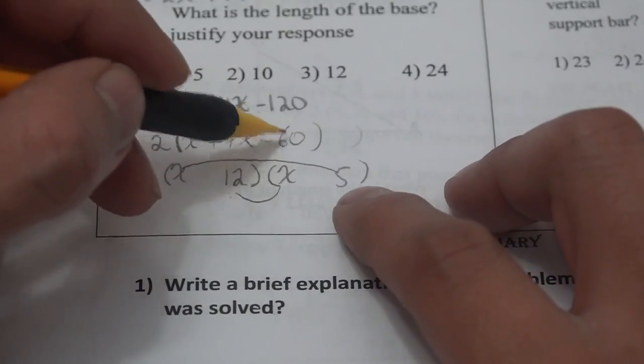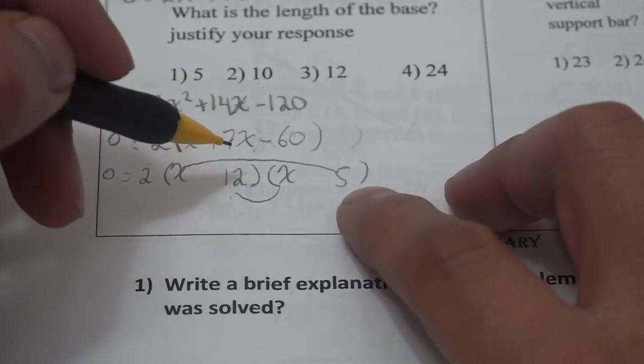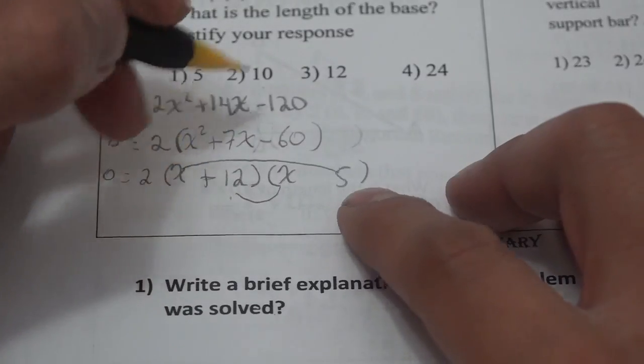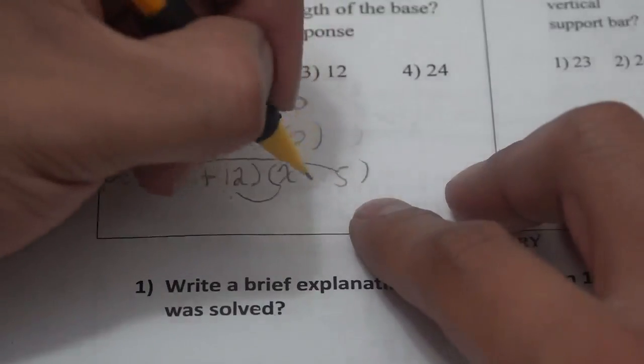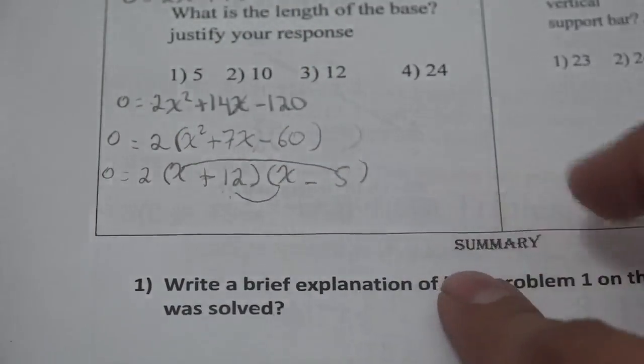If not, I'm going to have to figure out what other two numbers multiply to give you 60. So let's see now. This is 5x and this is 12x. Can I get 7x? Yes. Make the 12 positive and make the 5 negative, and I found it.